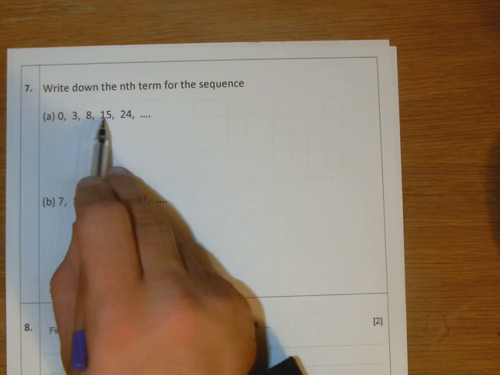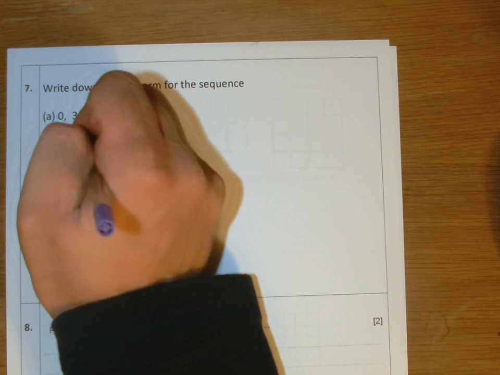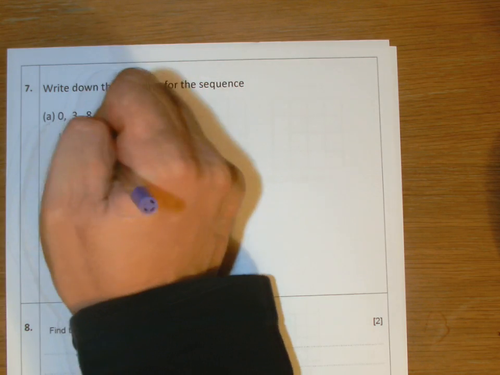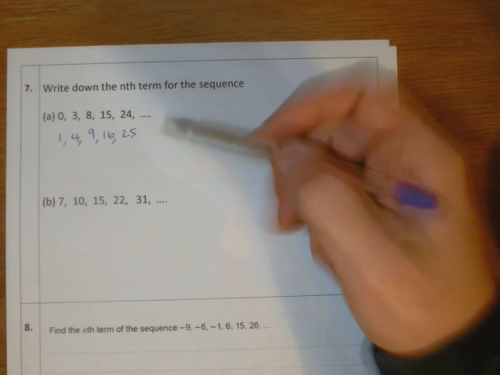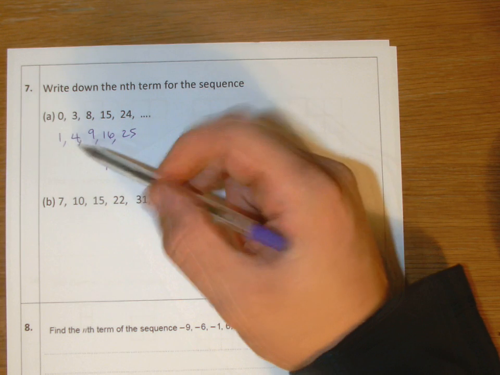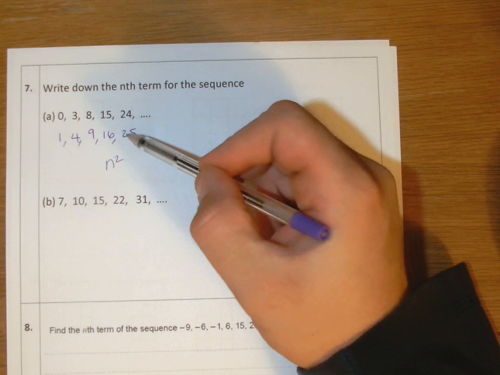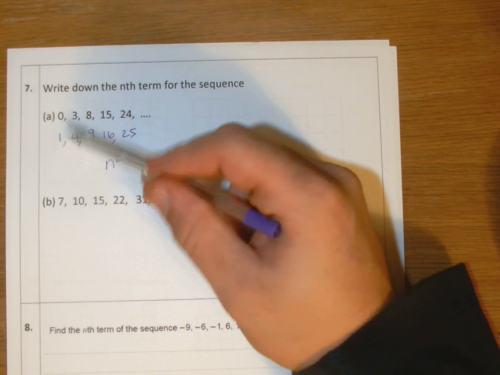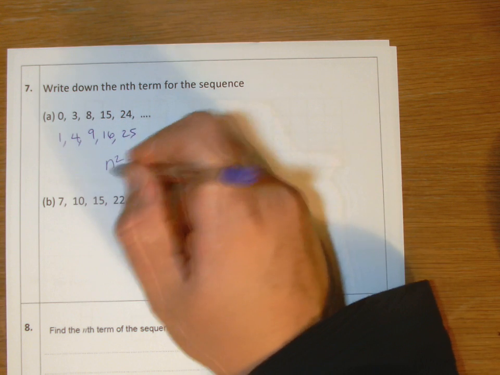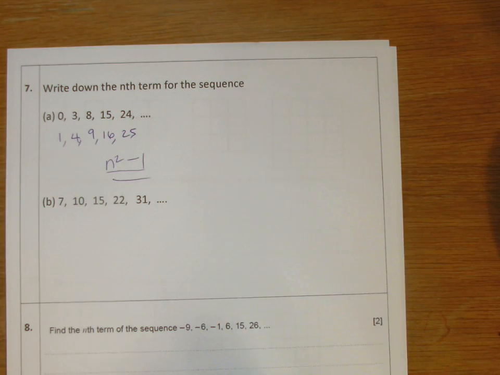Okay, again, notice here now. The gap is different. If you look at the gap, let's write down our square numbers. Okay, our square numbers. Compare them. This is n squared. What have you got to do to this to get to that? It's just take away 1, isn't it? There's my answer.